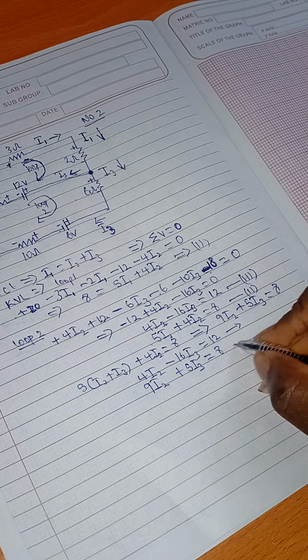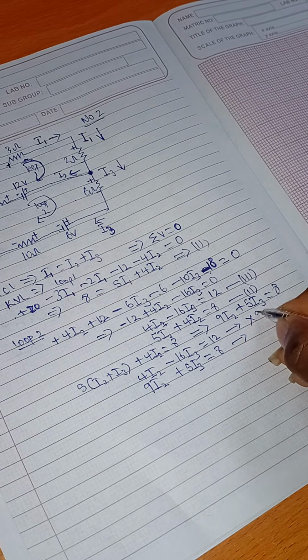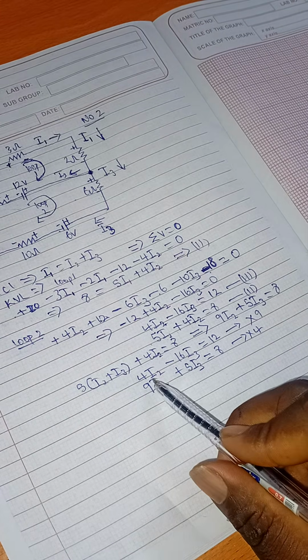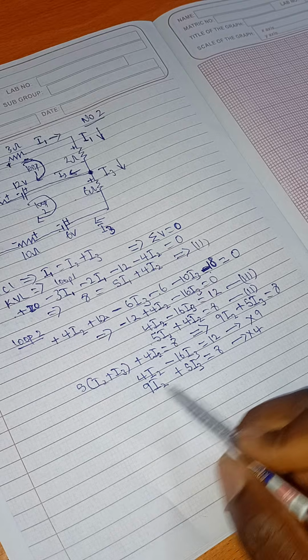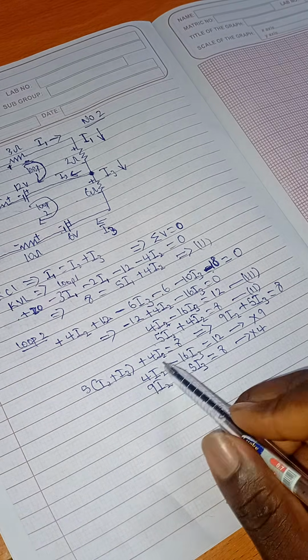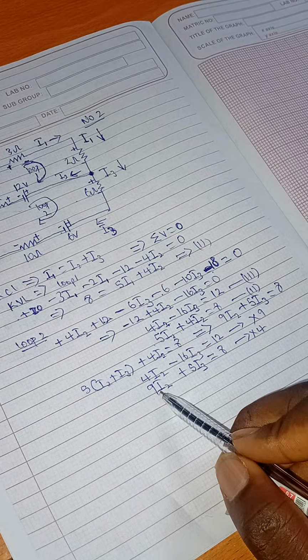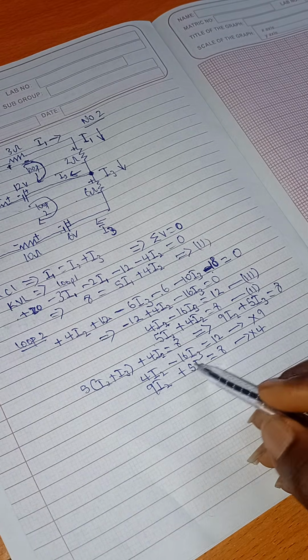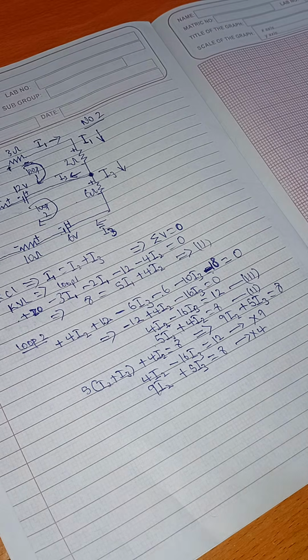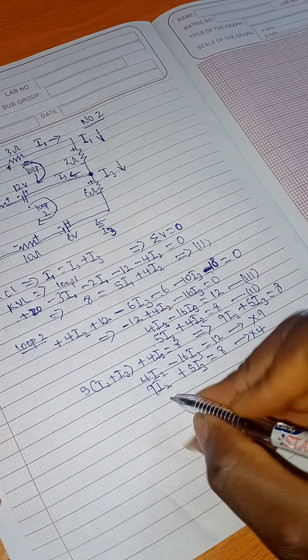So this is multiplied by 9, this multiplied by 4, using the coefficient of I2. The second equation is multiplied by the coefficient of I2 in equation 1, and the first equation is multiplied by the coefficient of I2 in equation 2. And you can decide to use I3 instead. So this one will be times 16, and this will be times 5 if you are using I3.